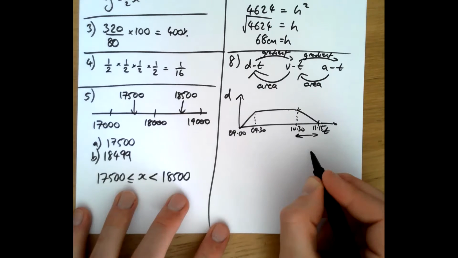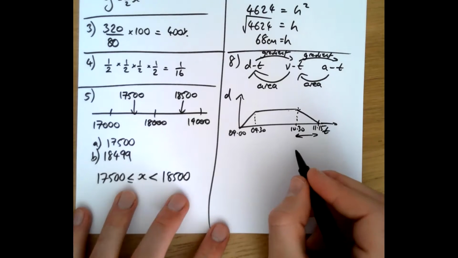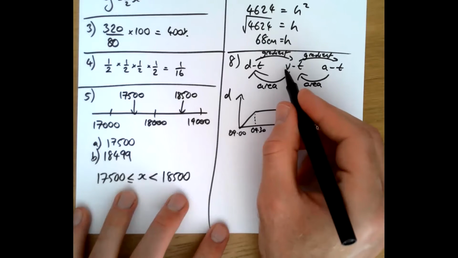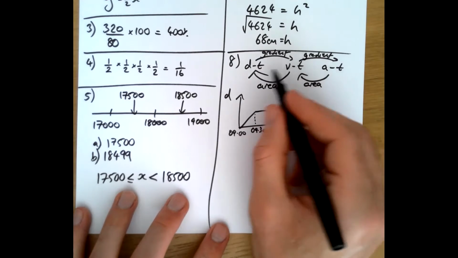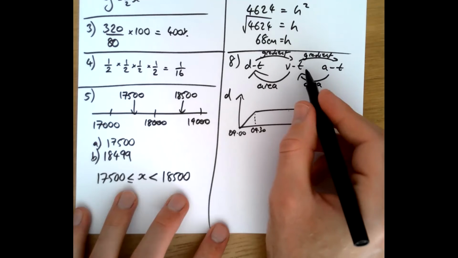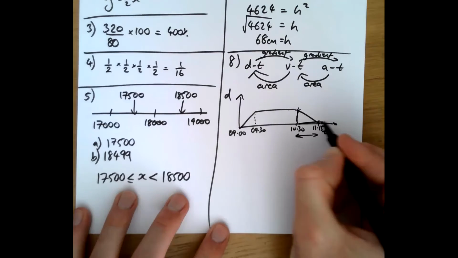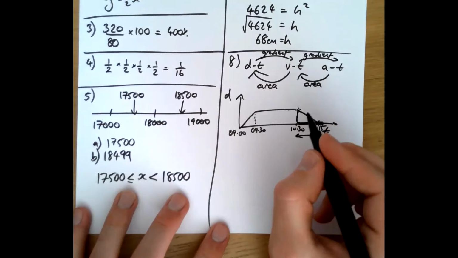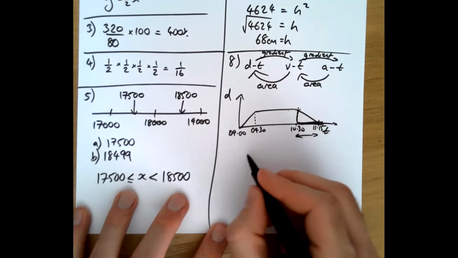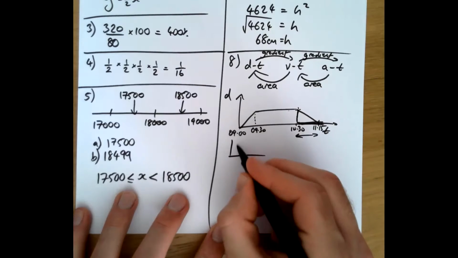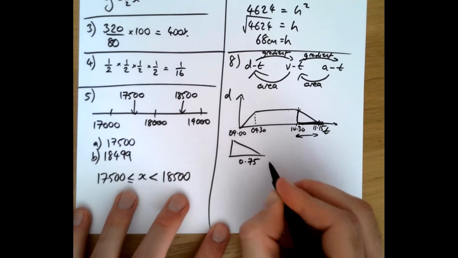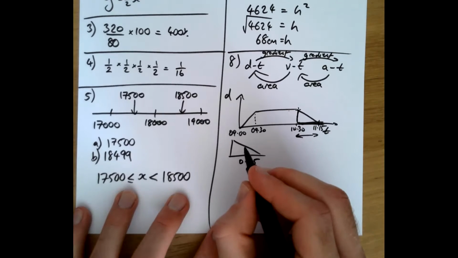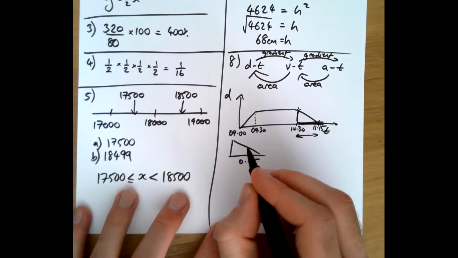And there's different ways that we could do this. I've just told you all of this, so I may as well just teach you that. The gradient of a distance time graph gives you the speed. So if we just make ourselves a little triangle here, how far have we gone? We've gone 45 minutes, which is 0.75. So our little triangle is 0.75 hours. The distance that we've gone, I'm making a right pig's ear of this, aren't I?